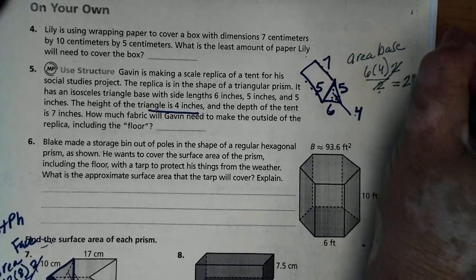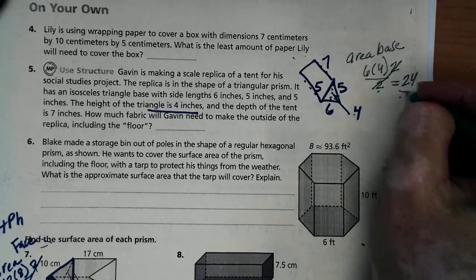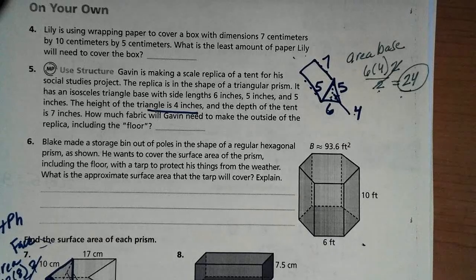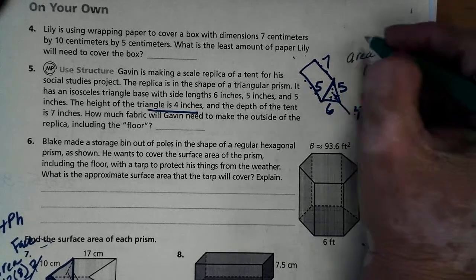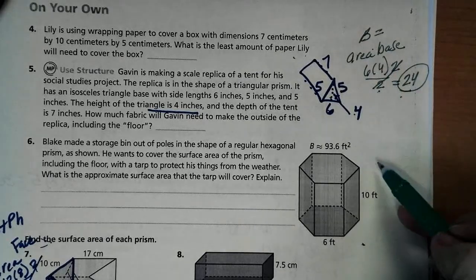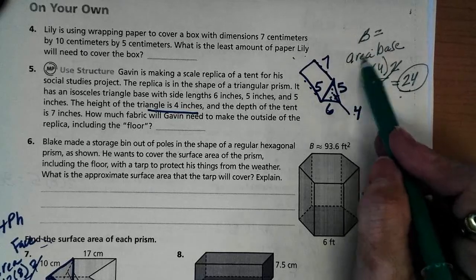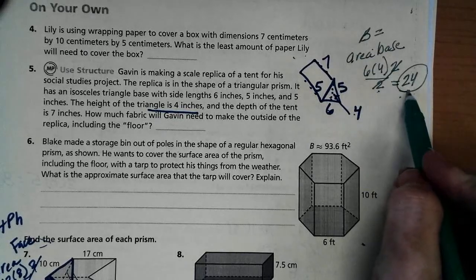So the area of the front and the back triangle is 24. So it would be 6 times 4 times 2, but divided by 2, and they cancel each other out? Yes. So capital B, which is the area of the base, is 24.